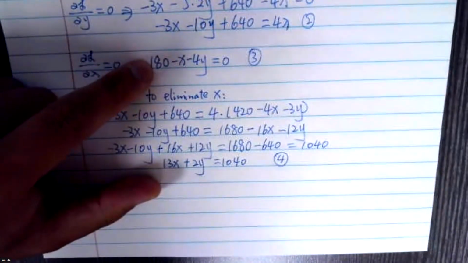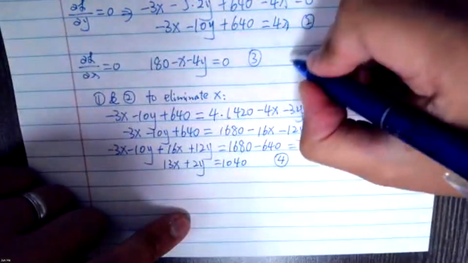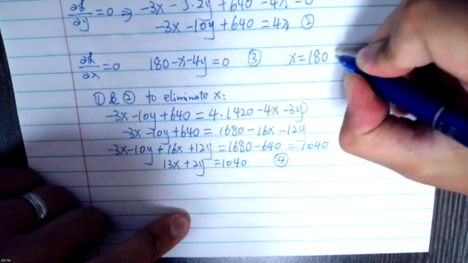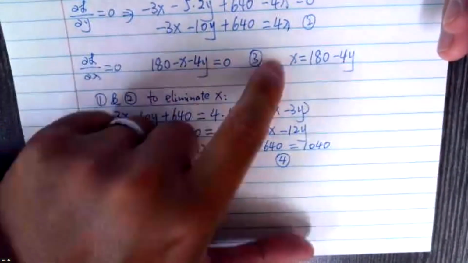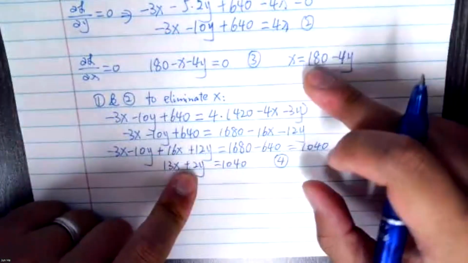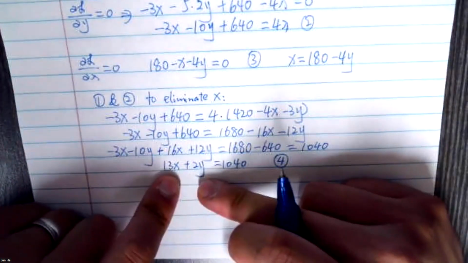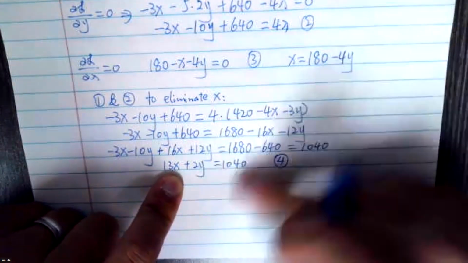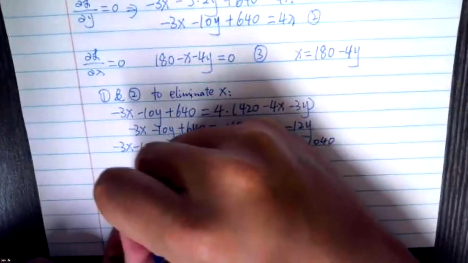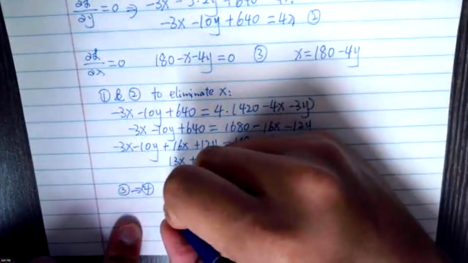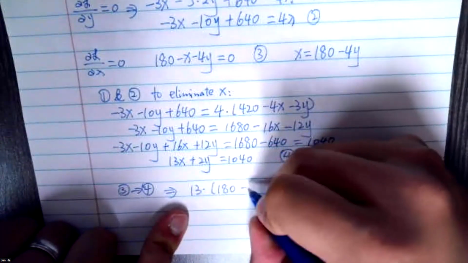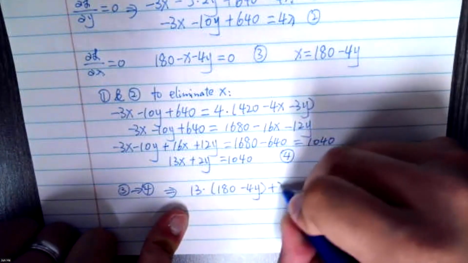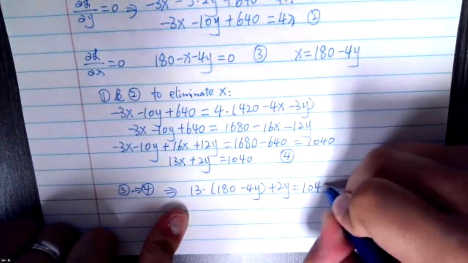And equation 3 can be rewritten into x equals 180 minus 4y. We just move x to the other side, right? So now we can take this x in to eliminate x, right? So 3 is taken into 4. So we have 13 times (180 minus 4y) plus 2y equals 1040.